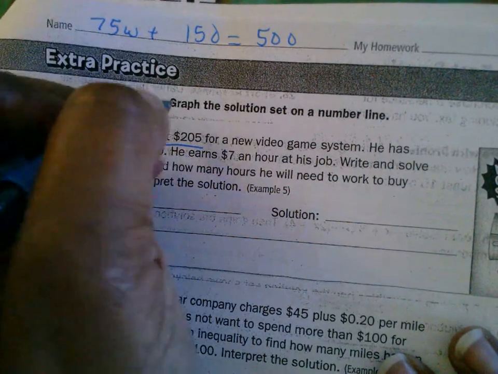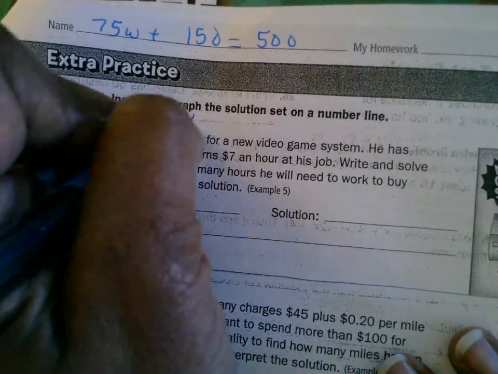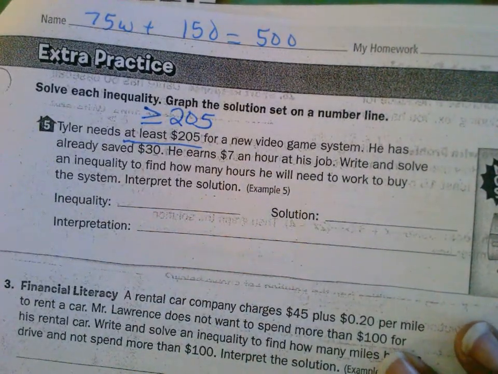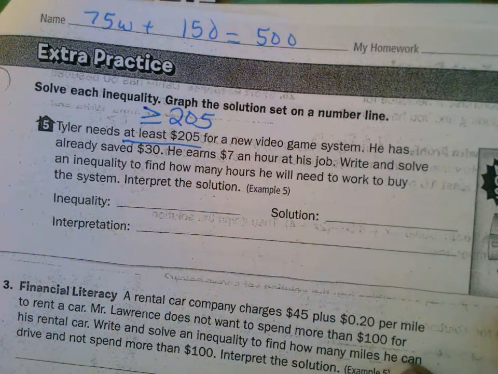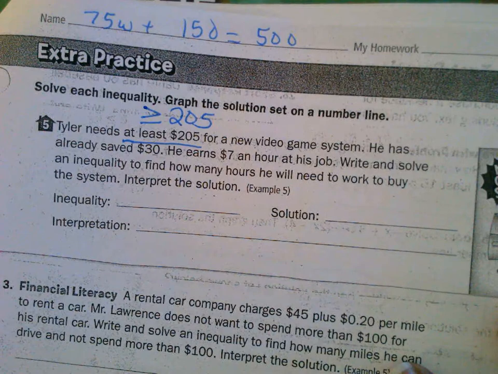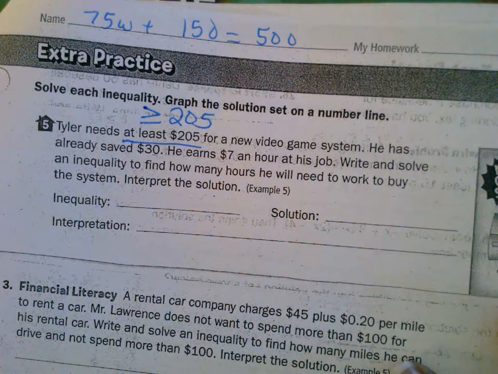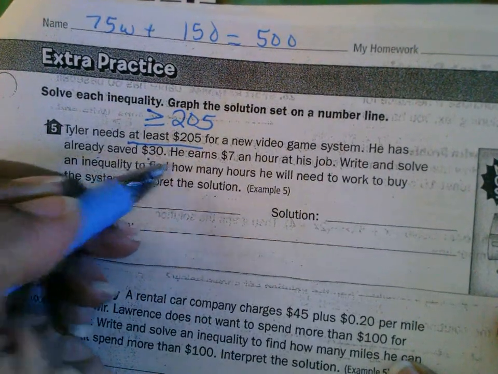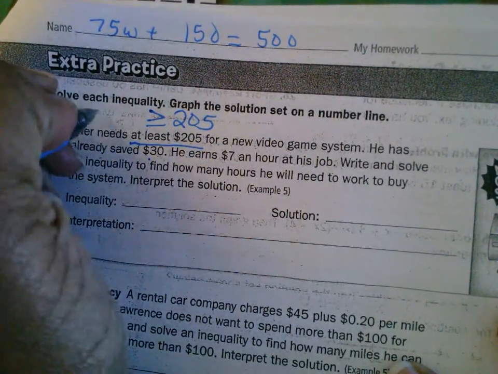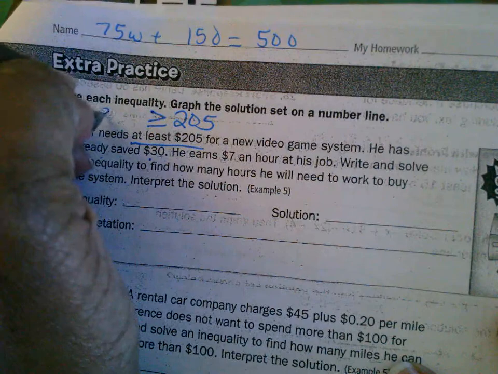Yeah, greater than. Greater than or equal to $205. Write that on your paper. That's the total amount, just like with equations. He already saved $30. That's his initial value.